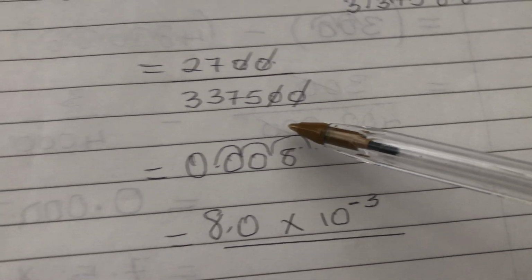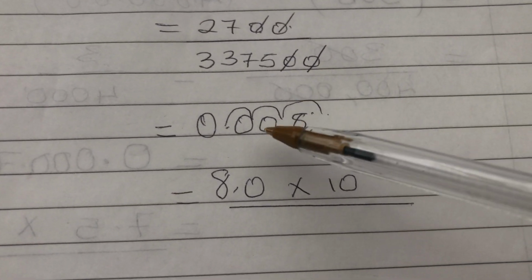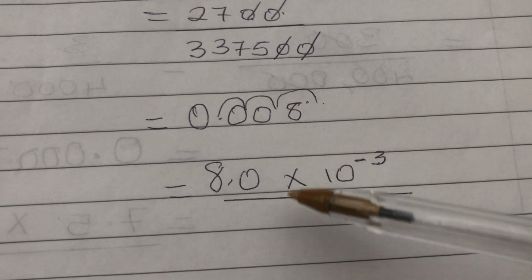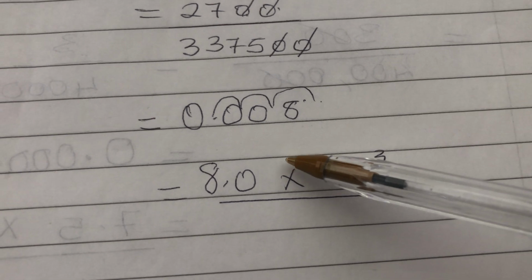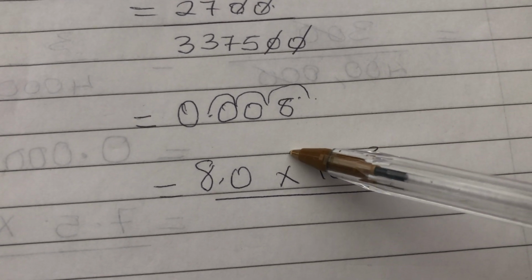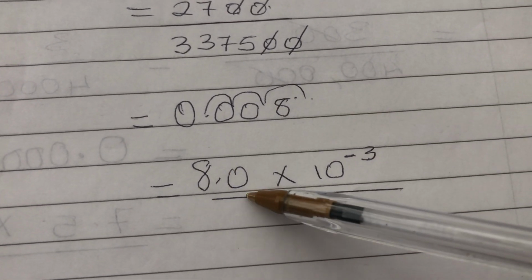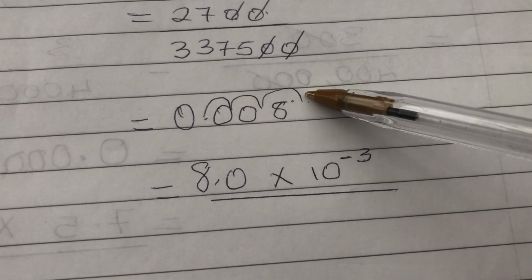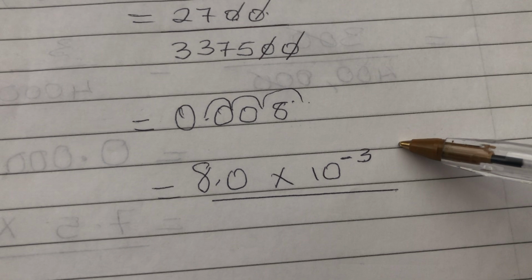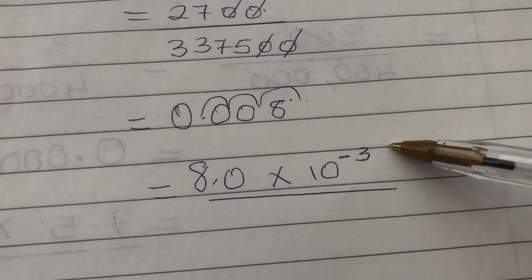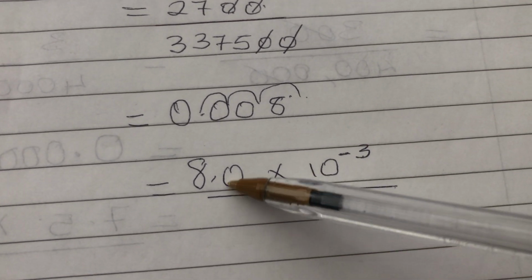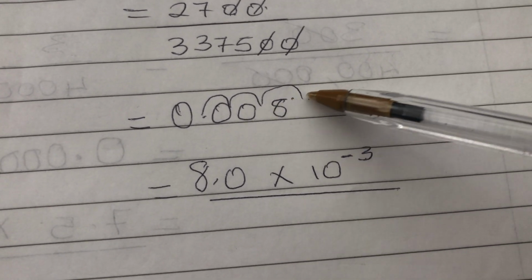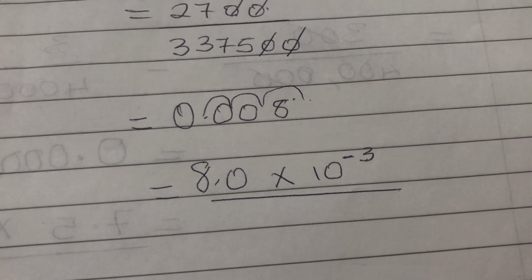If they say we should leave the answer in ordinary number, this is what we write. But assuming they ask us to leave our answer in standard form, then we'll have 8 times 10 to the power minus 3. It can't be plus 3, because then it's going to go to like 8,000.